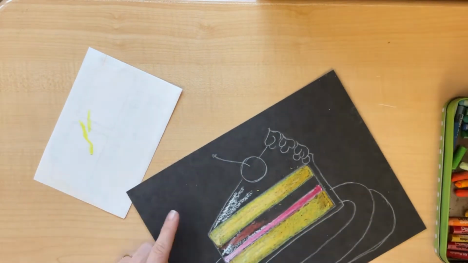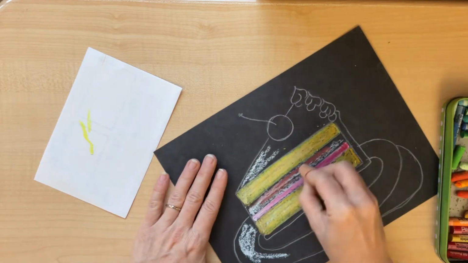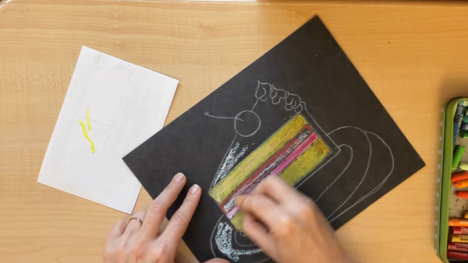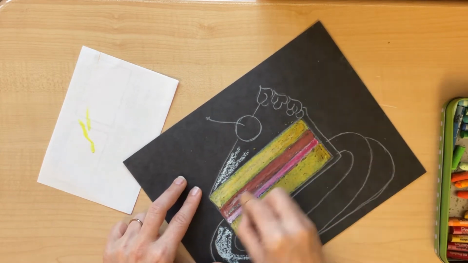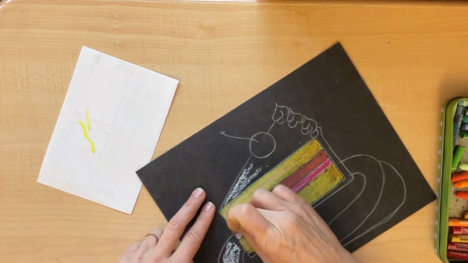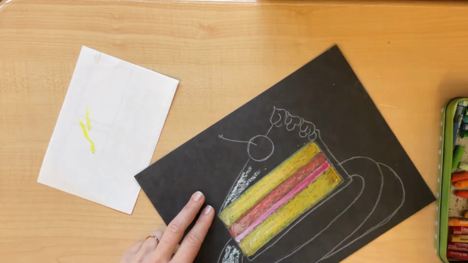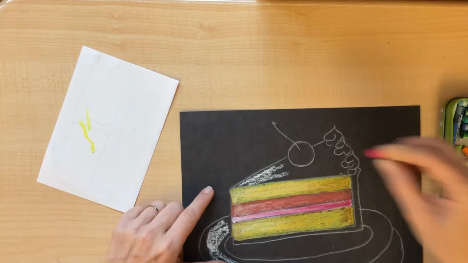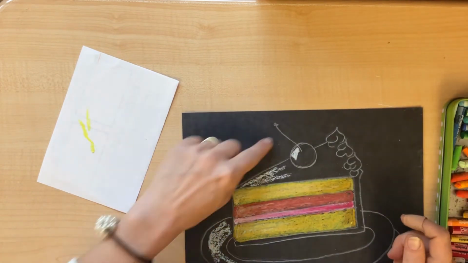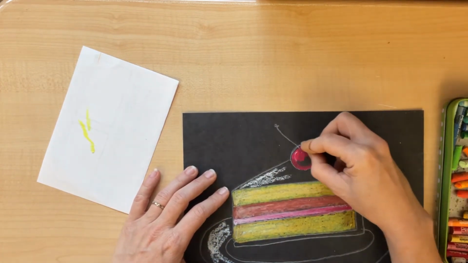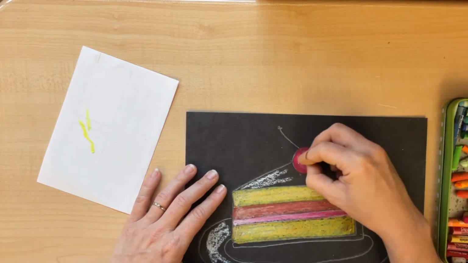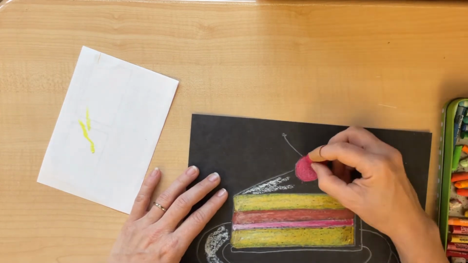Go from light to dark. Each segment starts with a highlight and then color. Finally, you blend the dark area.